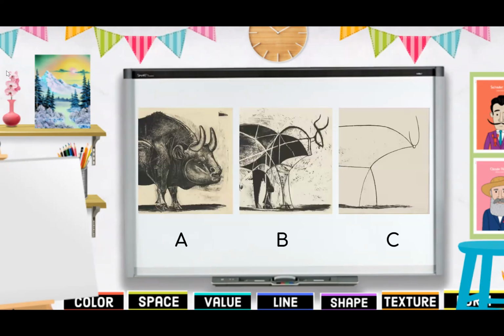Look at these animals that Picasso created. Tell me in the chat box, which one looks more realistic? A, B, or C? Yeah, I agree, A. This one is definitely more realistic, and this one we would say is more abstract, right? A is more realistic, and then B and C are definitely more abstract.